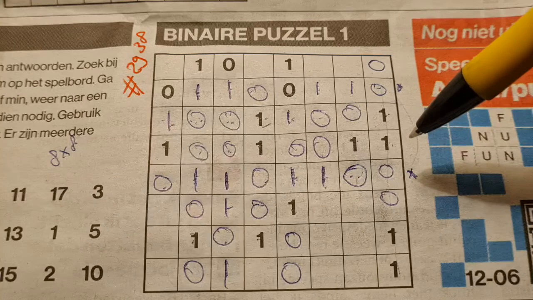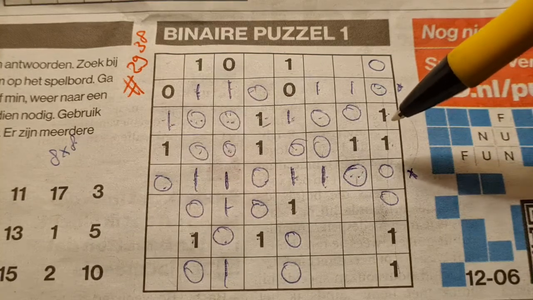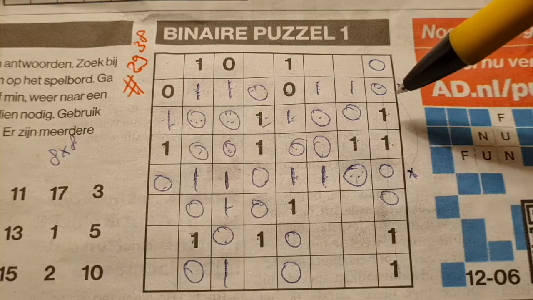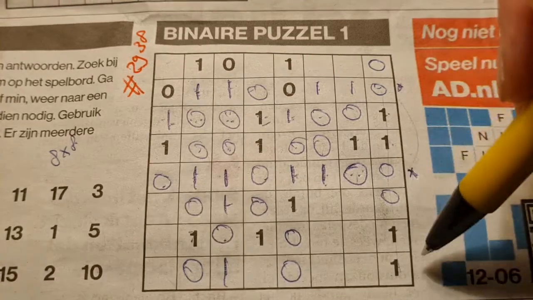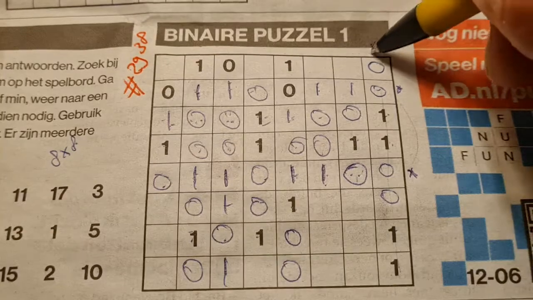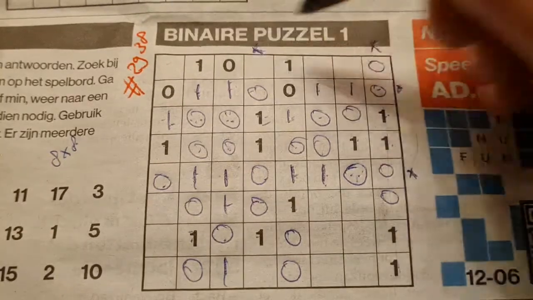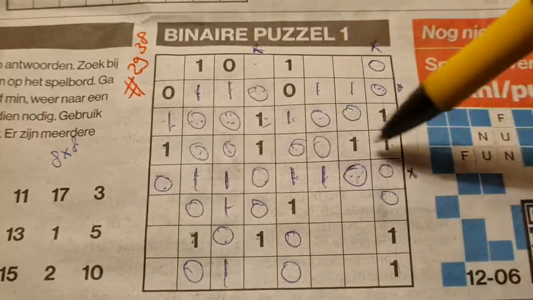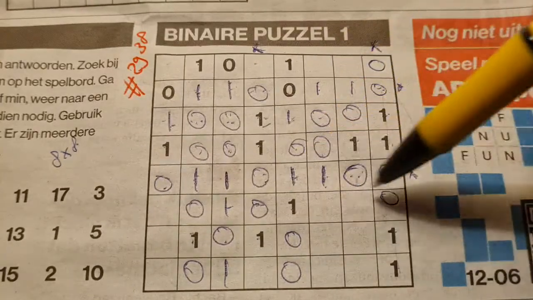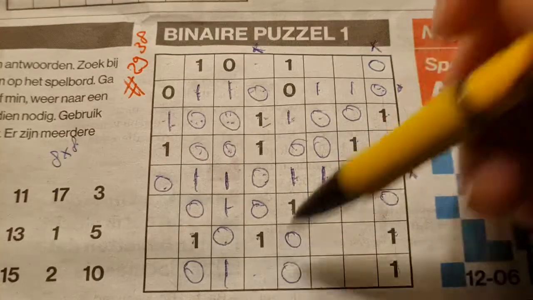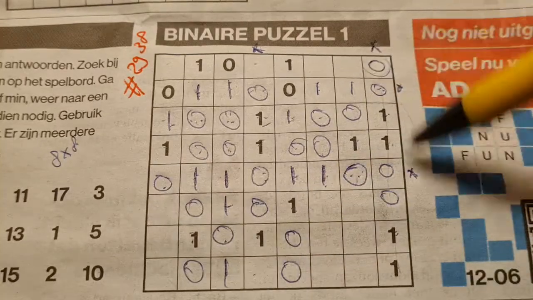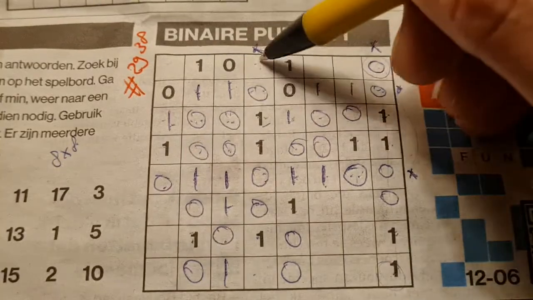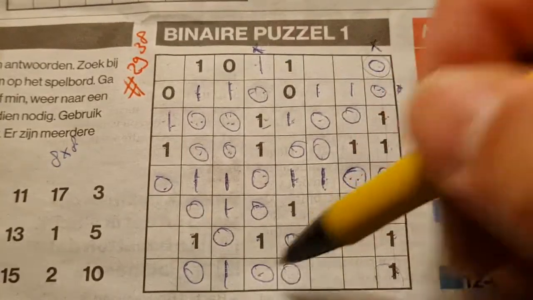Let me see. This last column and that column. Empty box. Oh, 1 1 1 1. 1 1. Empty box. So we need to switch those two digits. We have O here, this should be a 1. We have a 1 here, this should be an O.